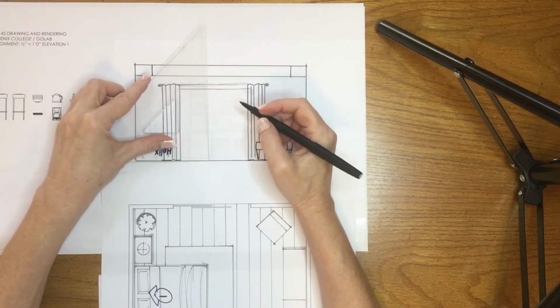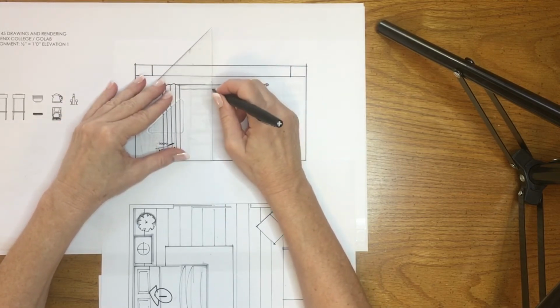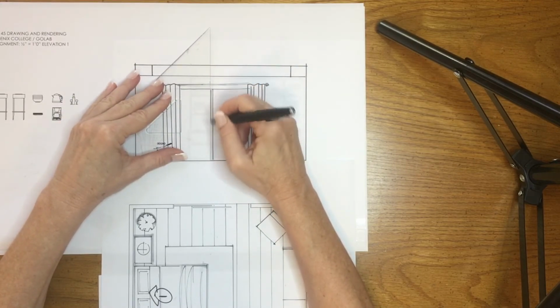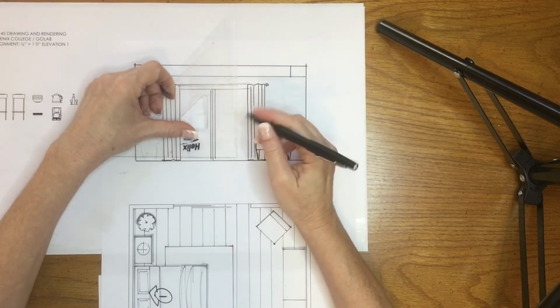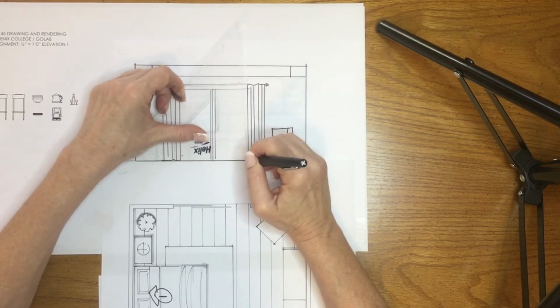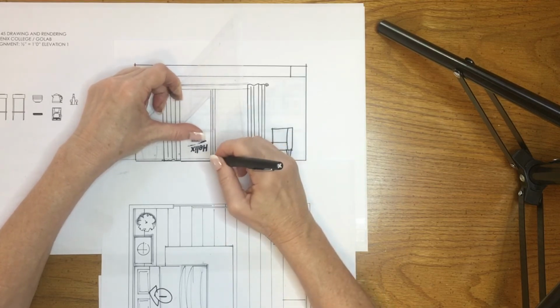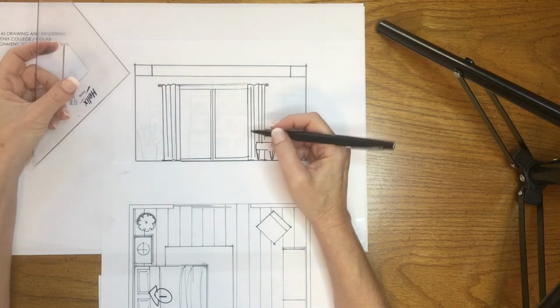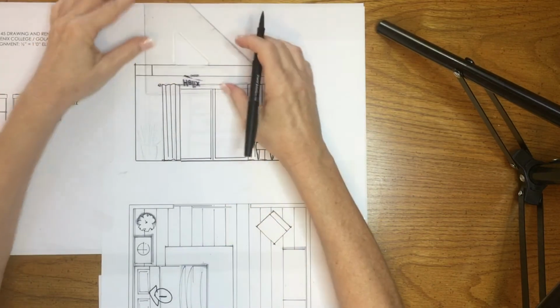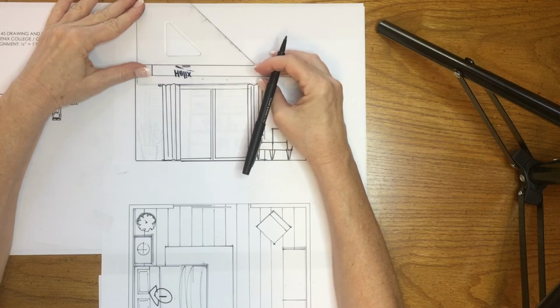Maybe the door's closed, right in the middle of the door. You're going to see the door frame and the bottom of the frame. You'll get that rod across.